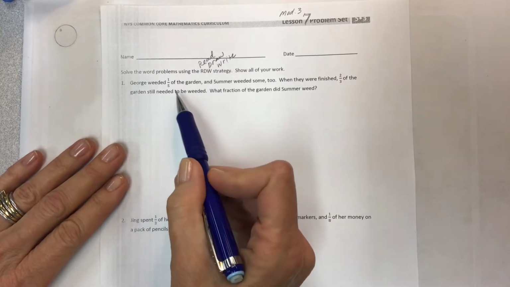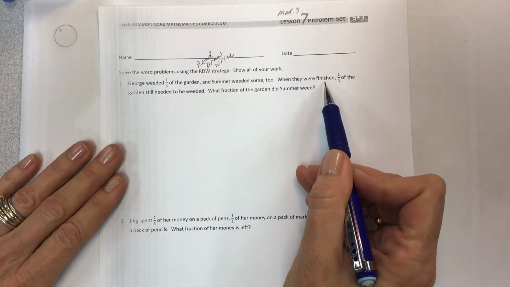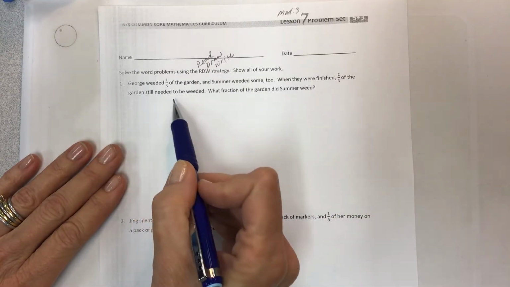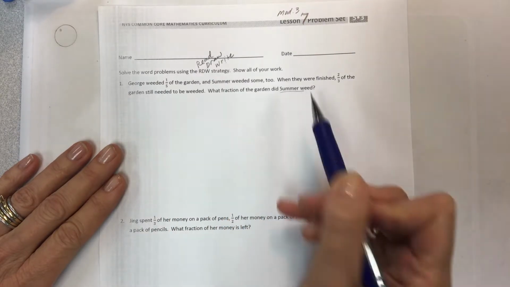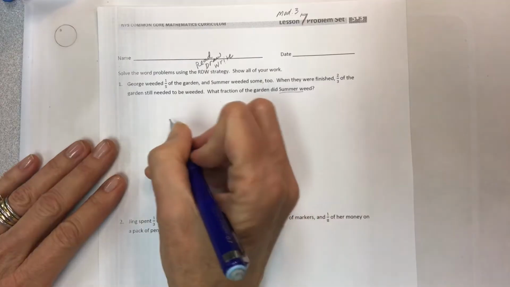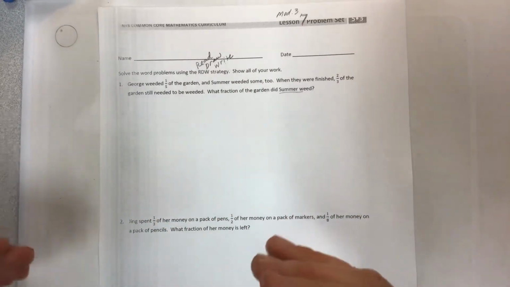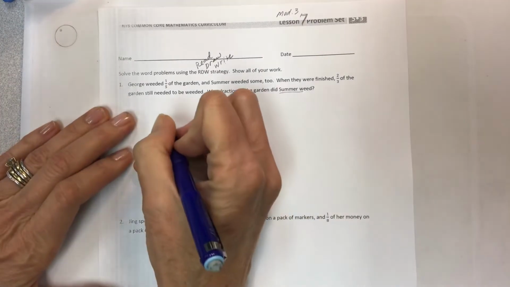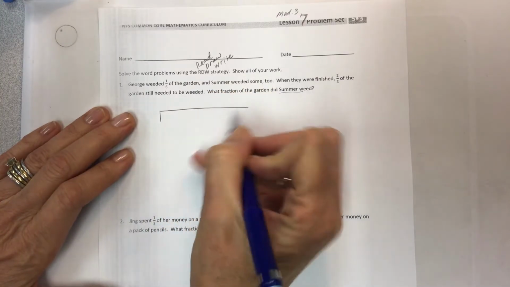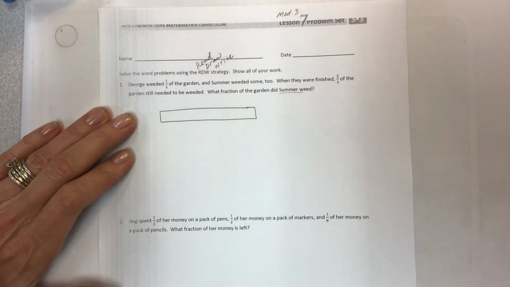George weeded 1/5 of the garden, and Summer weeded some too. When they were finished, 2/3 of the garden still needed to be weeded. What fraction of the garden did Summer weed? So we've got different parts coming in, and the best way to show parts that make up a whole is by creating a tape diagram. These are going to really become your friend if you practice using them, okay?